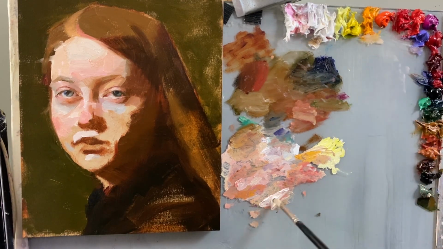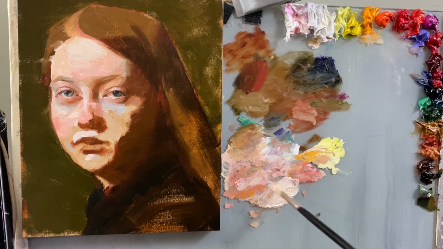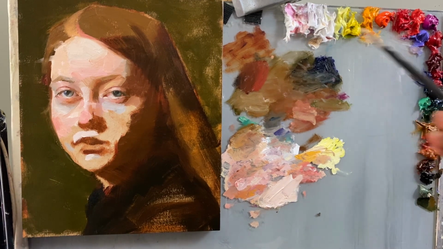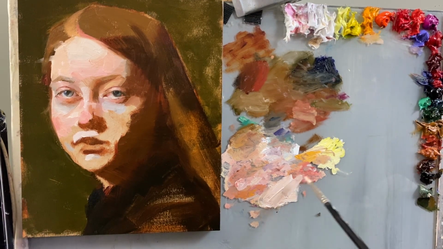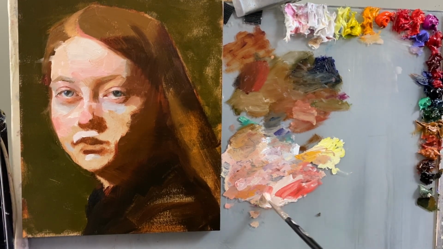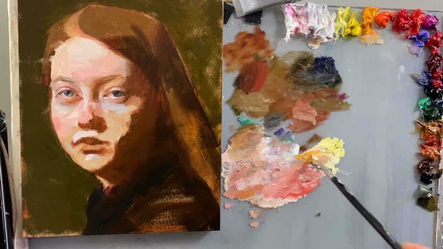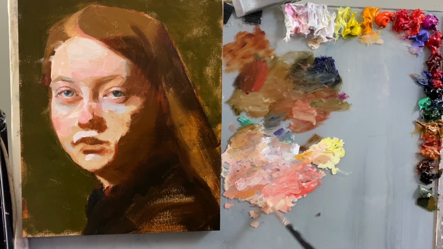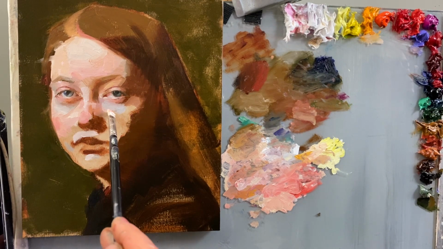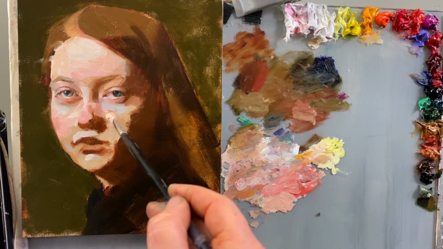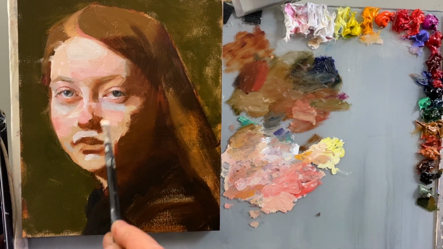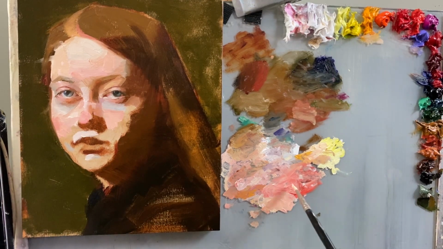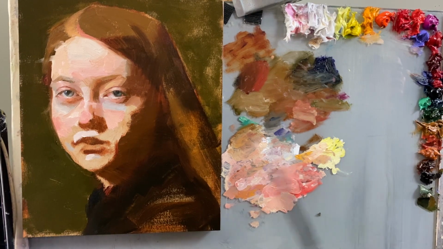Now this side of the cheek is surrounded by shadow, and so it will appear that the light on that cheek is less. And it is less because it's further away from a light source, and the light had to travel through the nose to get there. So it's very slightly less, but not drastically less.